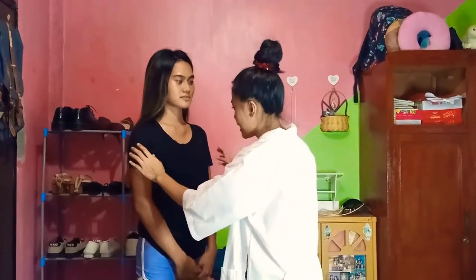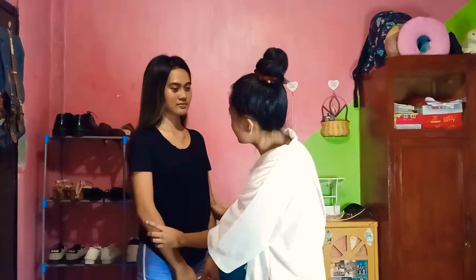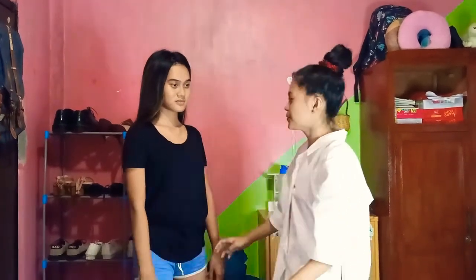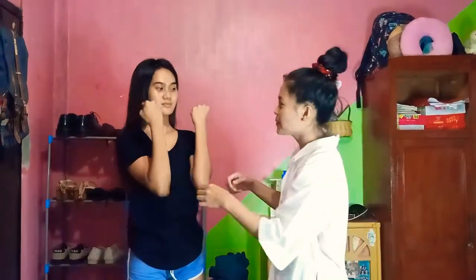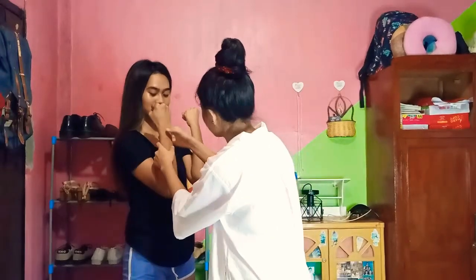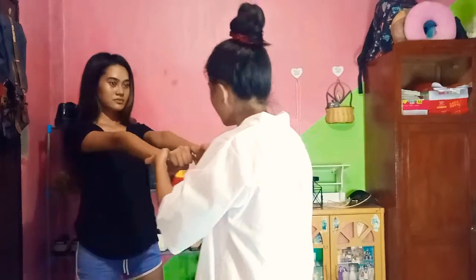Next is the elbows. Is there any tenderness? None. Now I want you to do this. And I want you to go against my force again. Okay, good. Now I want you to do like this. And your wrist down. And wrist up. Is there any pain? None. Okay, now do it like this. Okay. And fold your fingers. Now I want you to go against my force again.